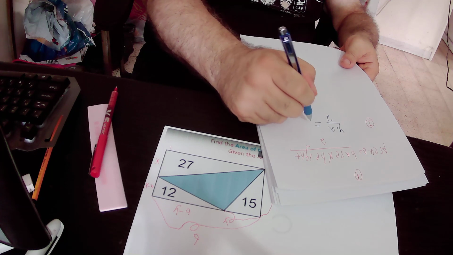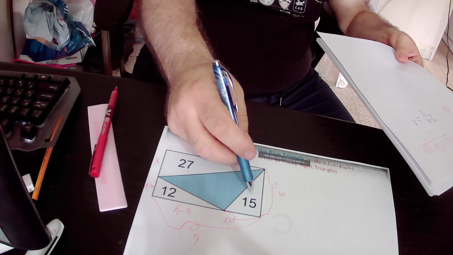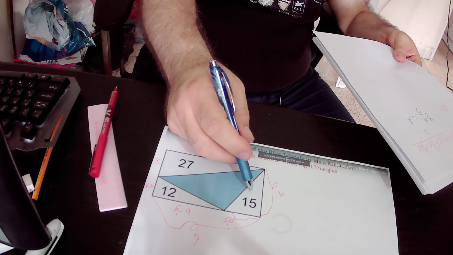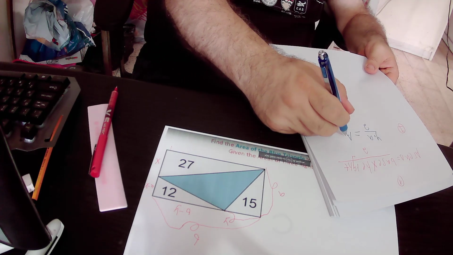So this is the area of this triangle, but we already know that the area equals 15 units. So we can write it down.